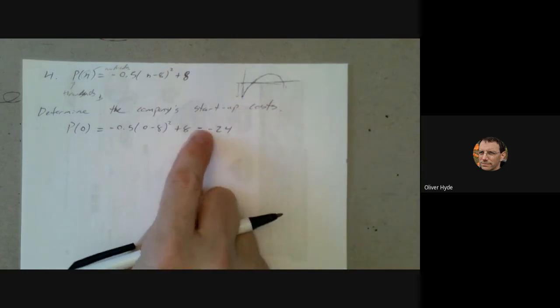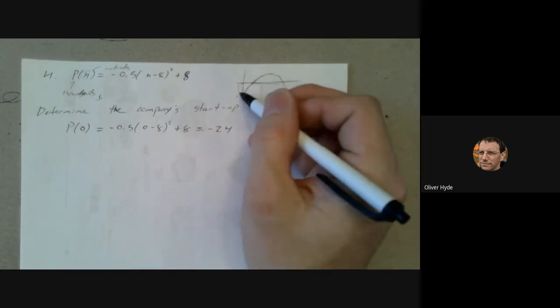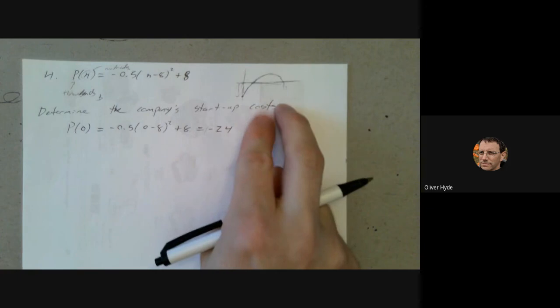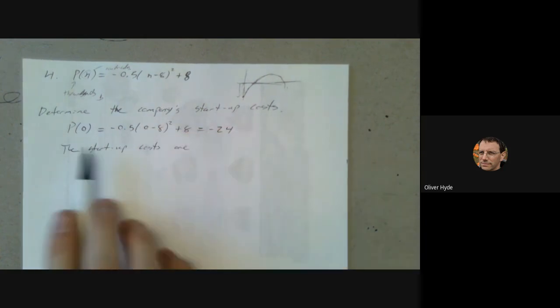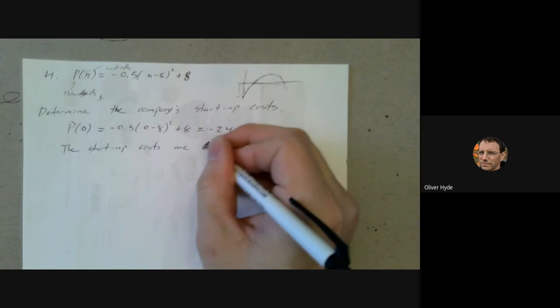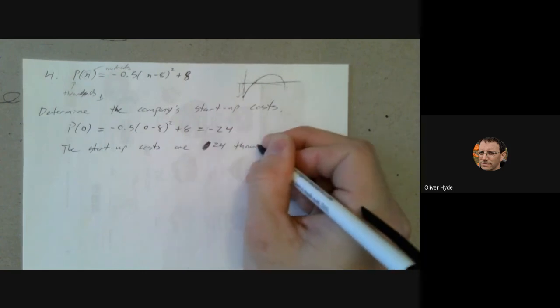Now, the other thing I want to discuss with this question is, of course, our profits are negative because that represents a loss or an initial cost, but I should not mention the negativity in my conclusion. This is a negative profit, which translates to a loss or a cost. So I will say the startup costs are, and I've translated the negative into the cost there, 24, and I can say 1,000. I could write it like this: $24,000.